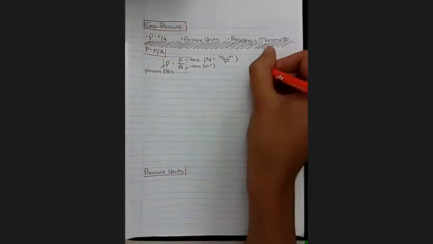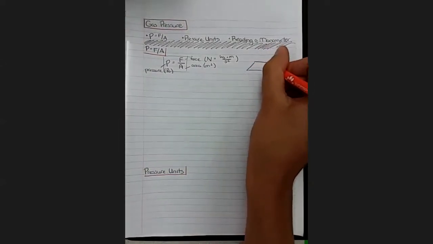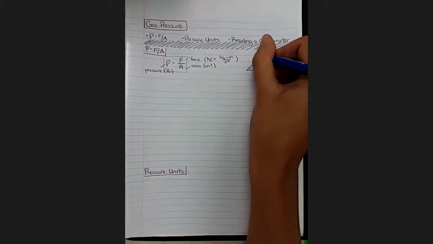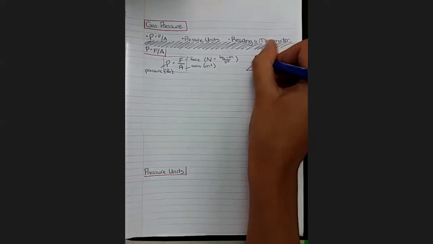So there's our formula, and we can think about force over area as a little area over here, maybe on the ground, and then we have a force represented by an arrow. So this force over this area gives a certain amount of pressure.